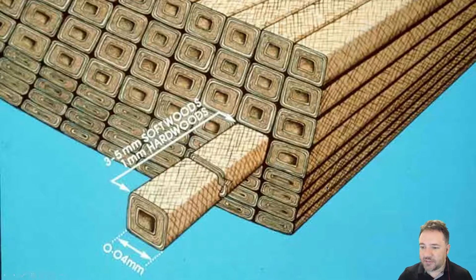And these fibrils can have different lengths depending on what the tree species is. So here, for example, for softwoods, these fibers tend to be a little bit longer, and for hardwoods, they tend to be a bit shorter. But here you can see what the actual scale of these is. About 3 to 5 millimeters long in softwoods, which are the woods that we deal with typically in construction, and about 0.04 of a millimeter around.